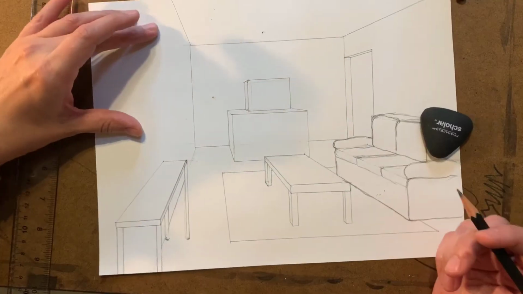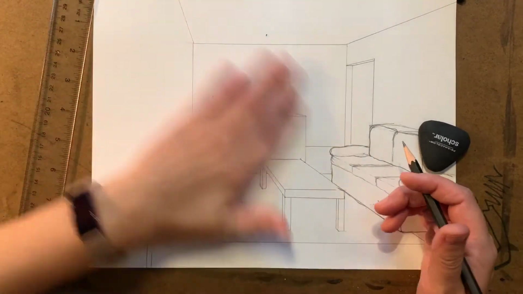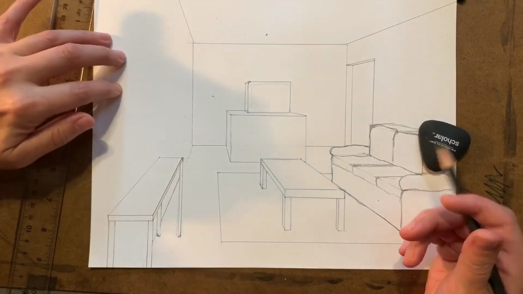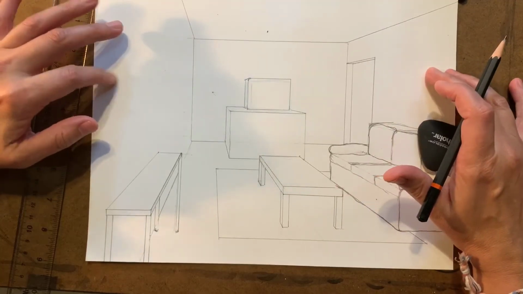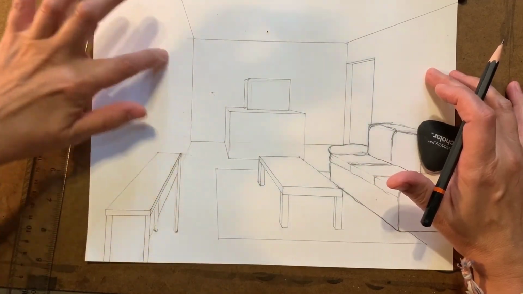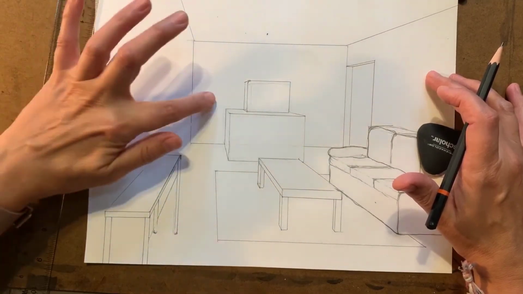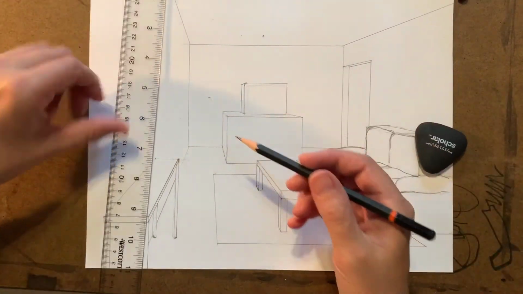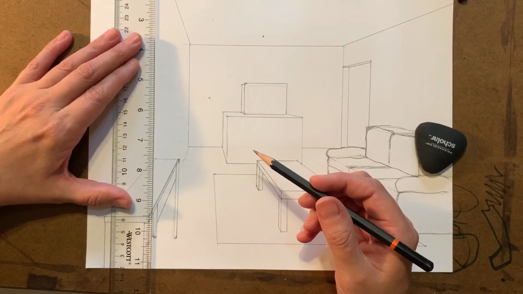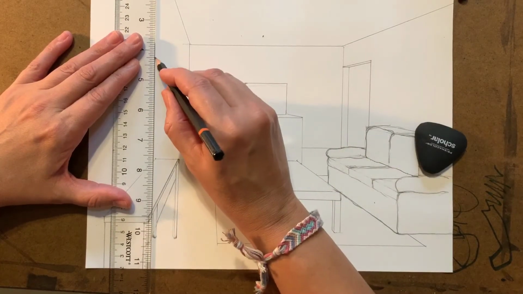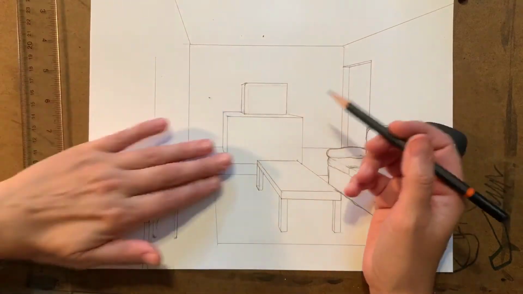All right, now let's say we want a piece of artwork on the wall over here. Anything on this wall and anything on this wall would go to the vanishing point. The verticals would stay verticals, but the top and the bottom would go to the vanishing point. So let's say that there is an artwork. Maybe one edge is here, and that's how tall it is.